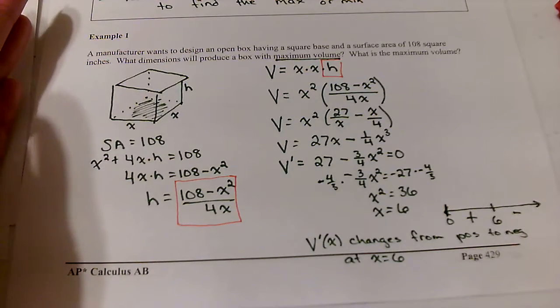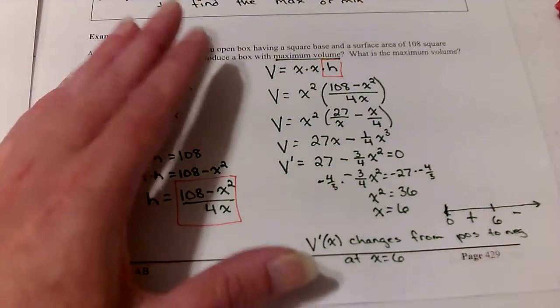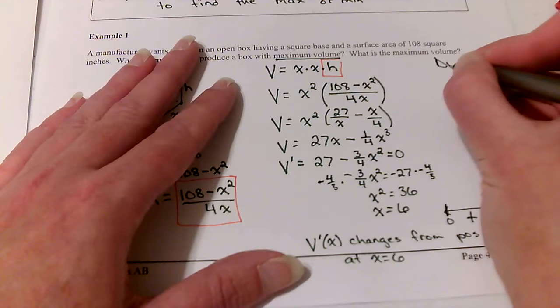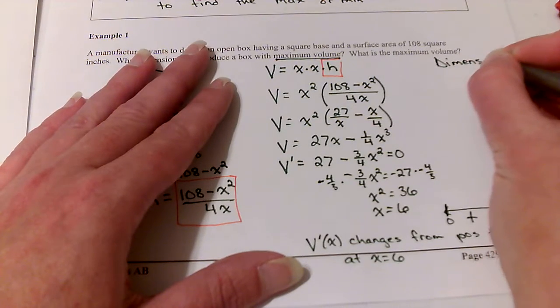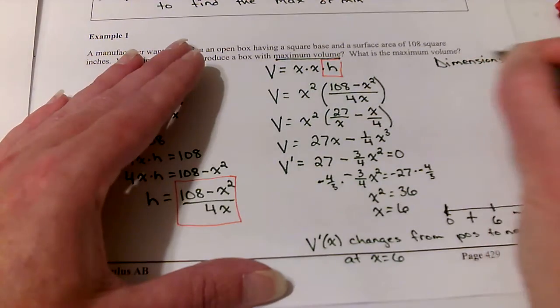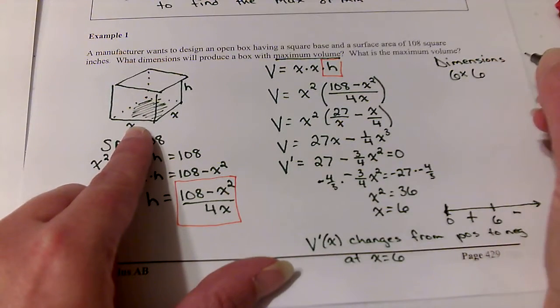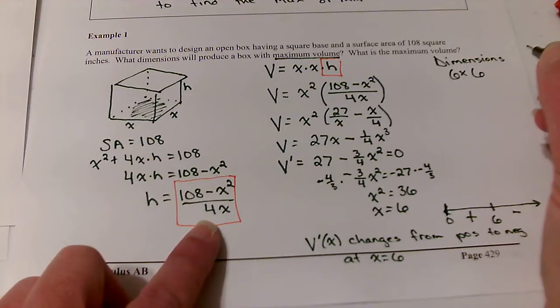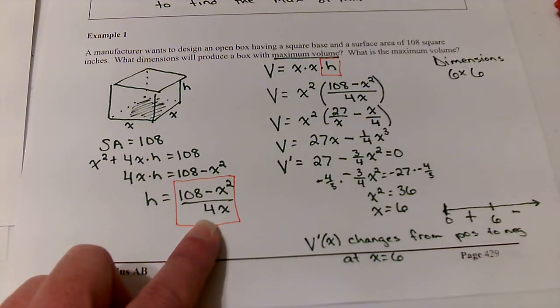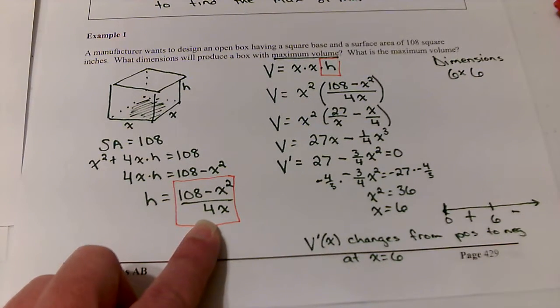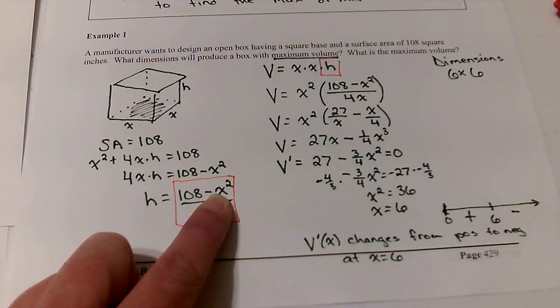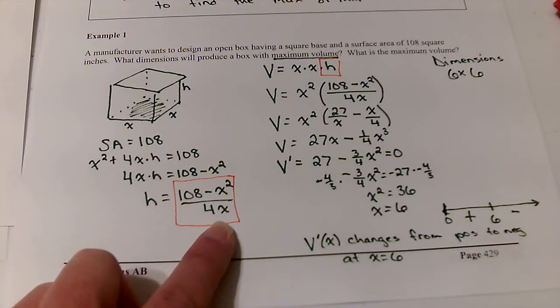So what did it ask for? It asked for the dimensions. So the dimensions are, we're going to have 6 by 6. Now how would I find the height? Oh, look at that. So I'd have 108 minus 6 squared, divided by 4 times 6, gives me a 3.